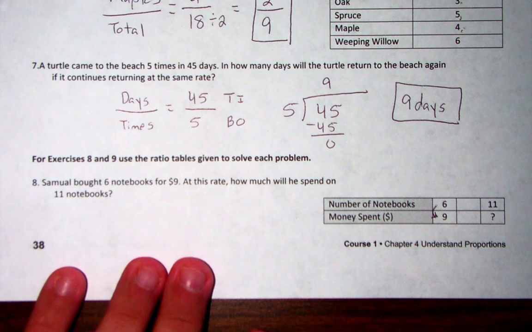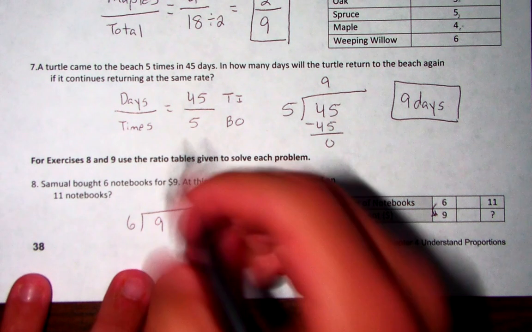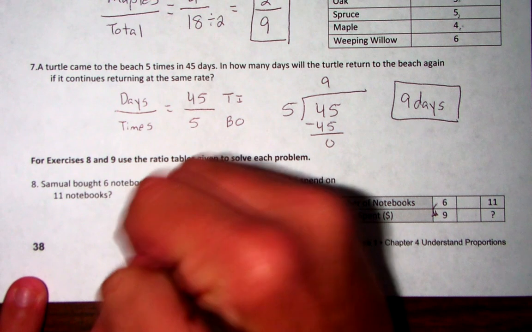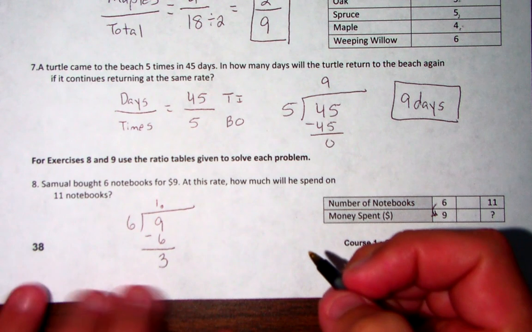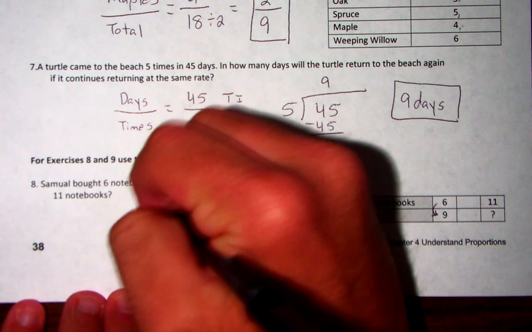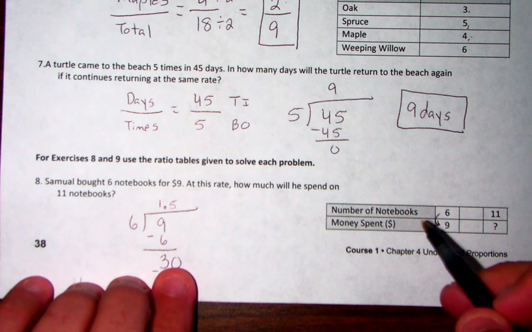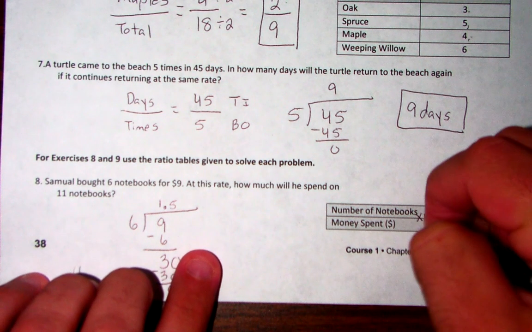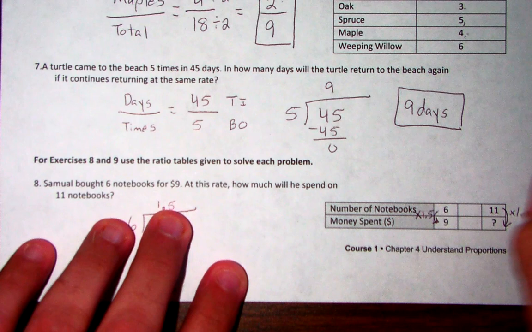what did you multiply by? Well, some of y'all are unsure. You could just do top in, bottom out. How many times can 6 go into 9? It can go in there 1 time. Can 6 go into 3? No, it can't. So add your decimal. And now add a 0. How many times can 6 go into 30? It can go in there 5 times. So to go from 6 to 9, your scale factor would be multiplied by 1.5. Now to get your answer, take the 11 and multiply it by 1.5.